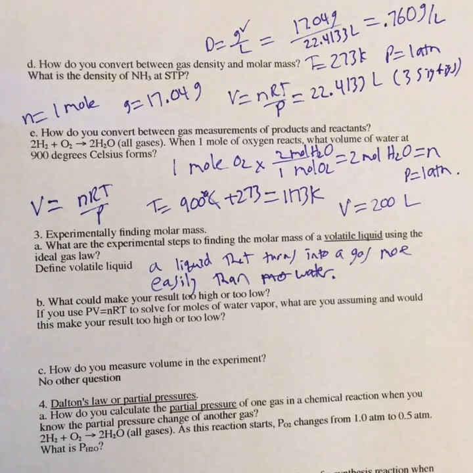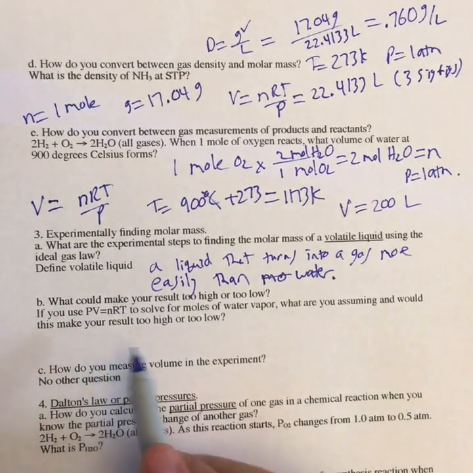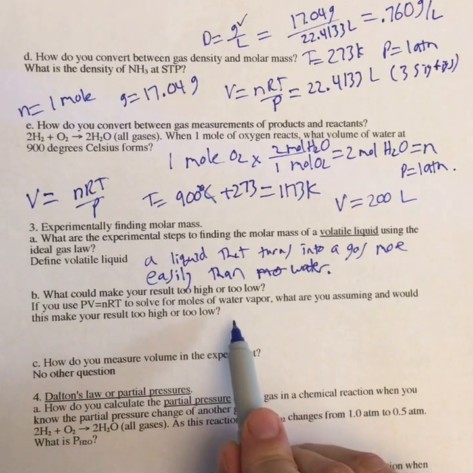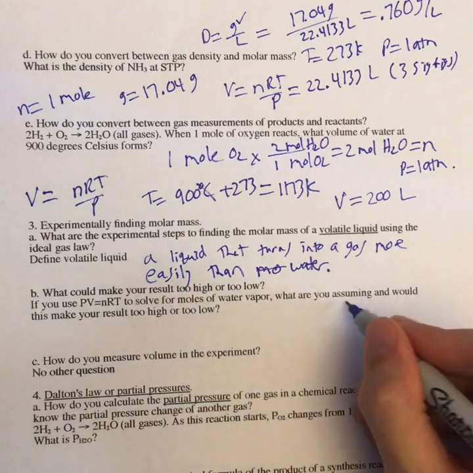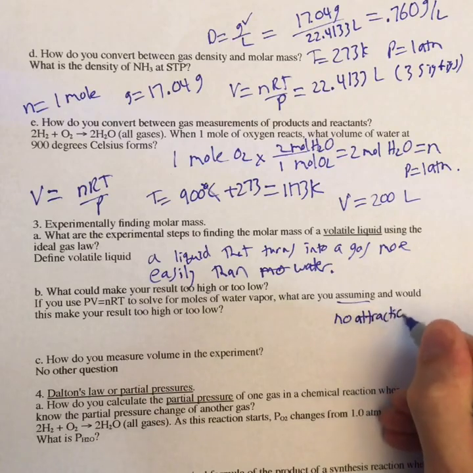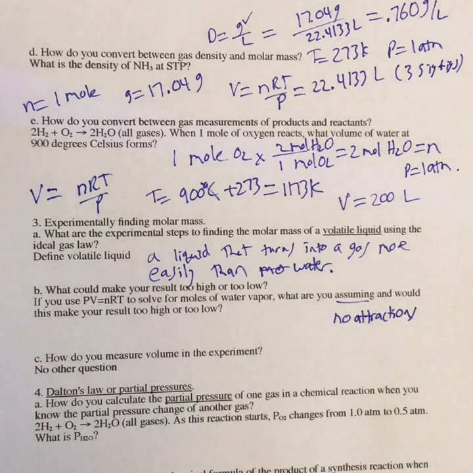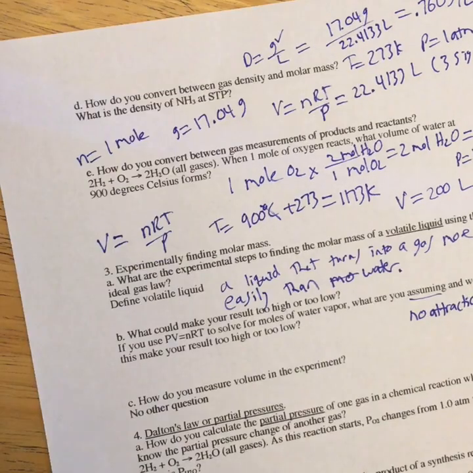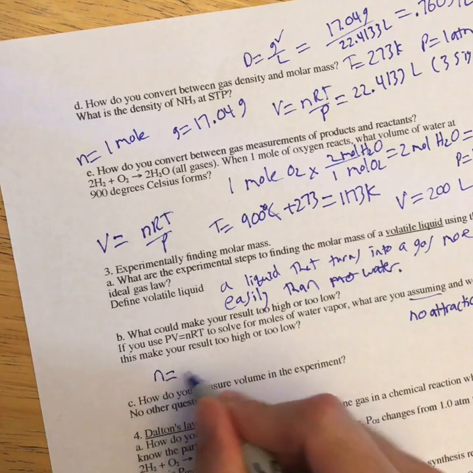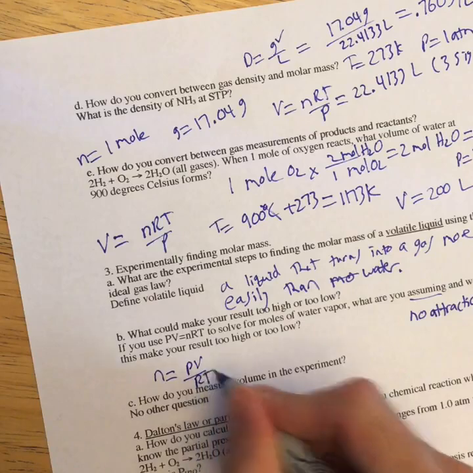Okay, part B. If you use the ideal gas law to solve for moles of water, which you know is a liquid at room temperature because it has high attractions between the particles, then you are assuming that there are no attractions. And of course, in real life, there are real attractions. So I'm going to pause while I think for a second so I don't mess this up. Okay, I figured it out. So we're solving for moles. That's n equals PV over RT.